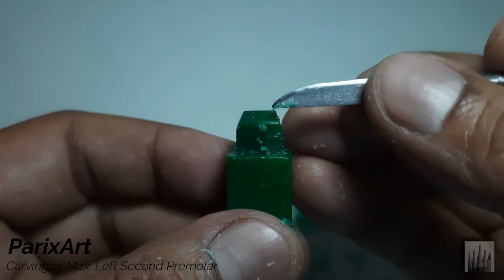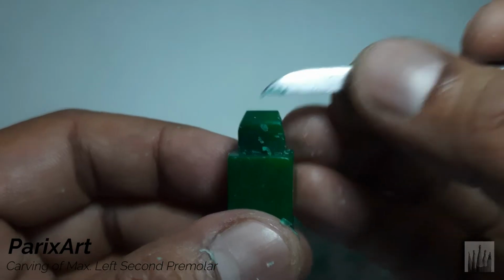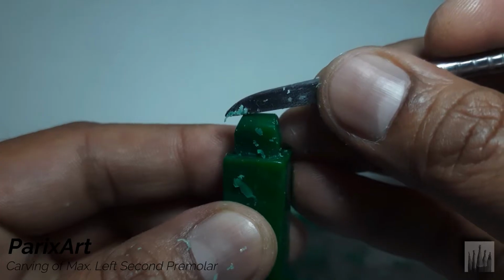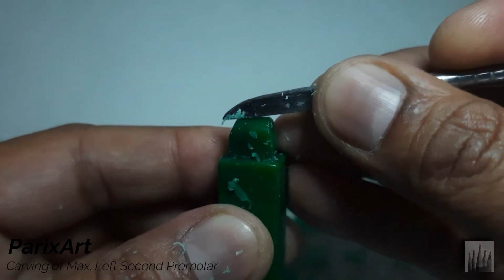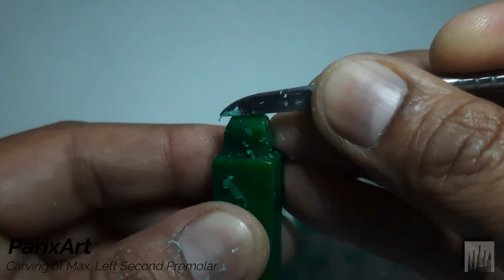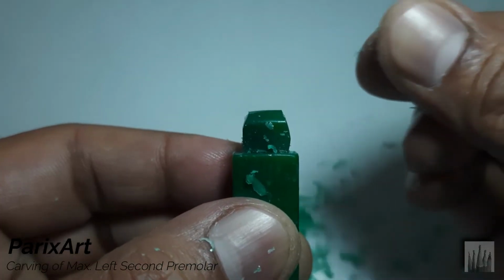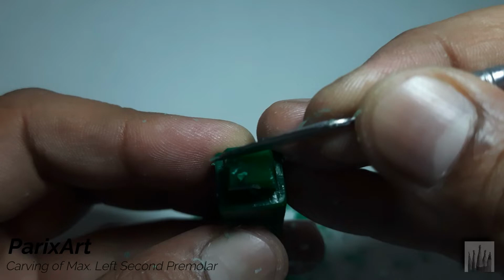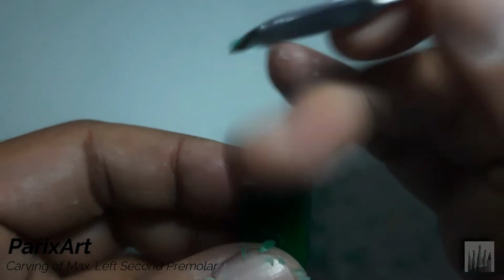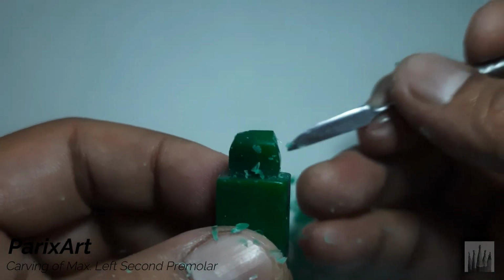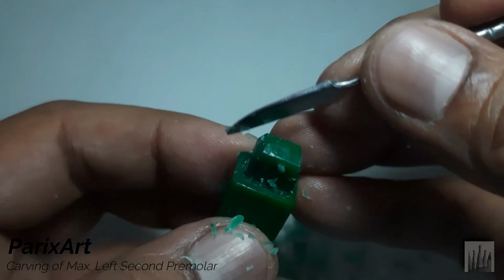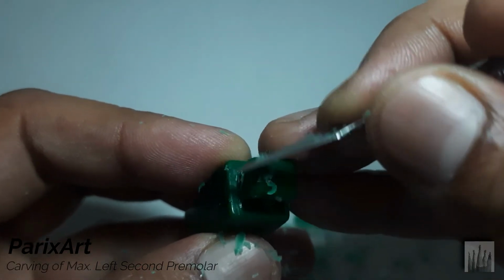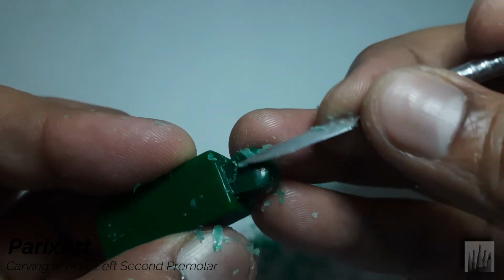Now both cusp tips will be almost at the same level, just the lingual cusp is very slightly lower. This is enough. Now just round off the line angles on the lingual surface to achieve a smooth convex surface.